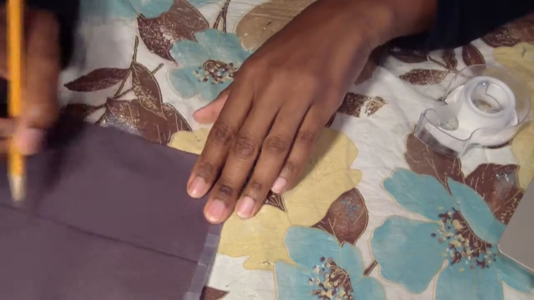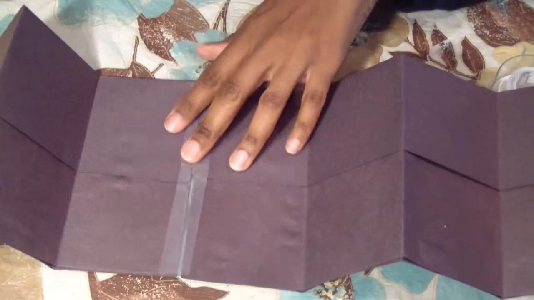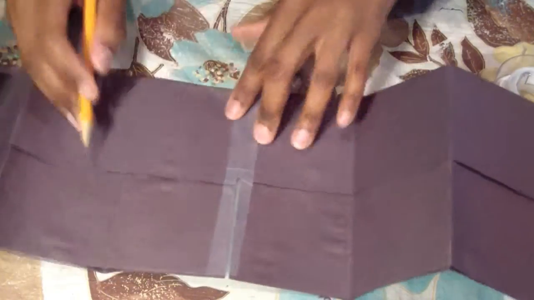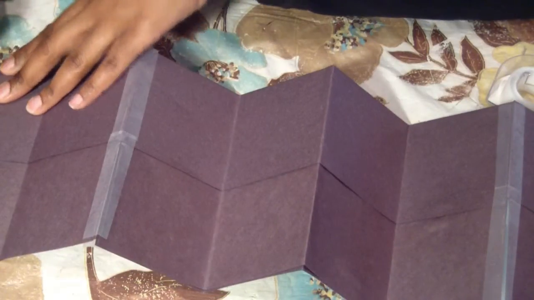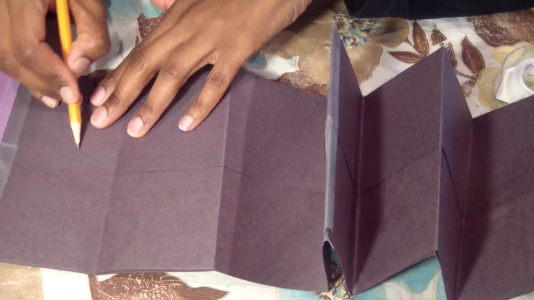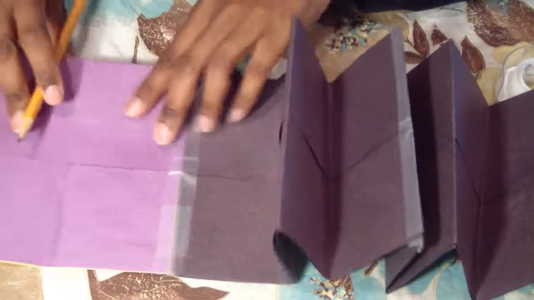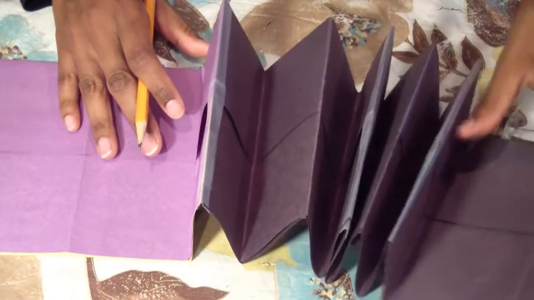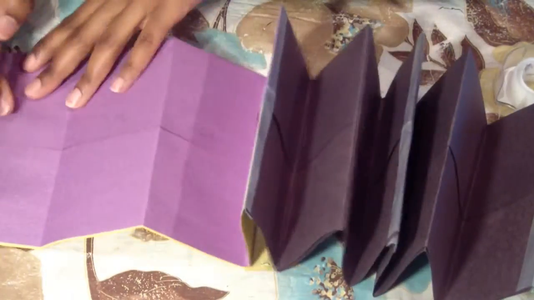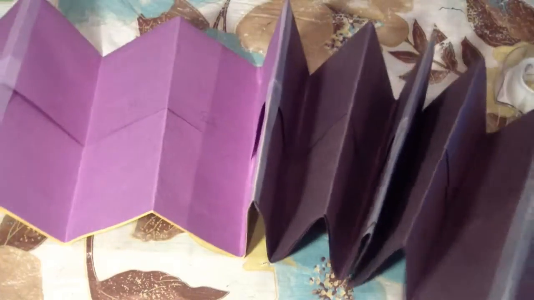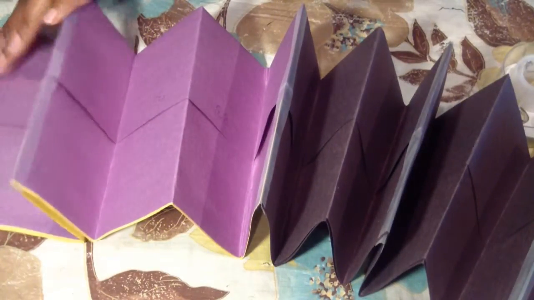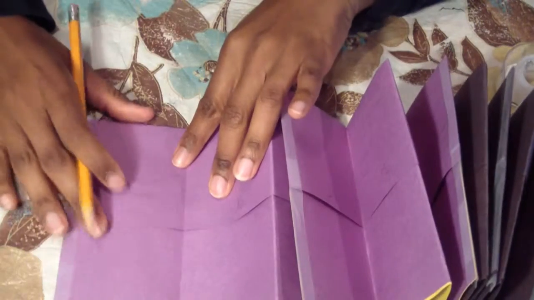Turn it over and this will be 20, 21, 22, 23, 24, 25, 26, 27, 28, 29, 30, 31, and becoming a 32, 33, 34, 35, 36, 37, and 38. And you will have one extra pocket at the end.